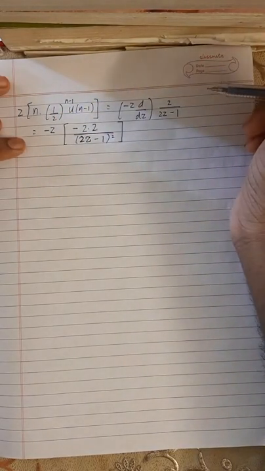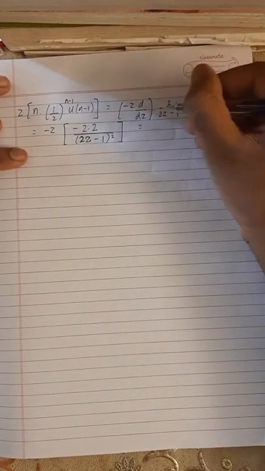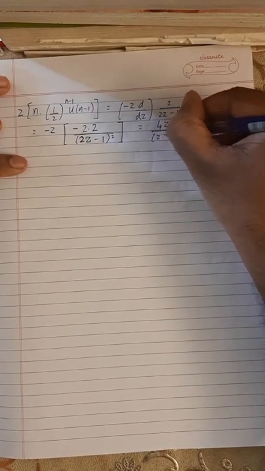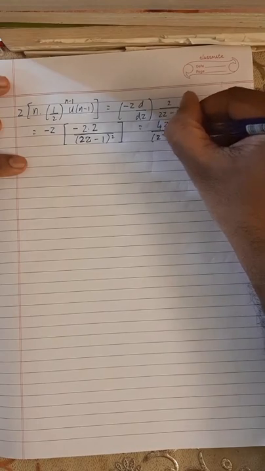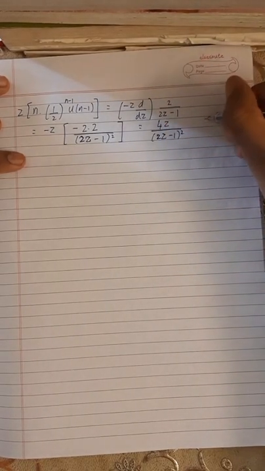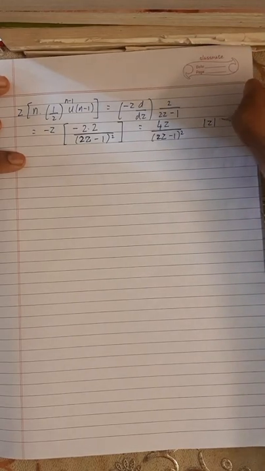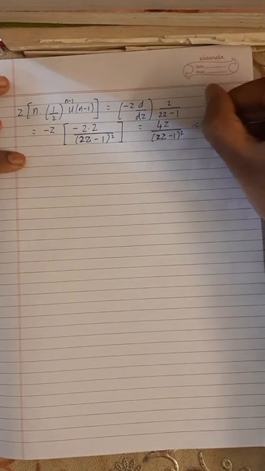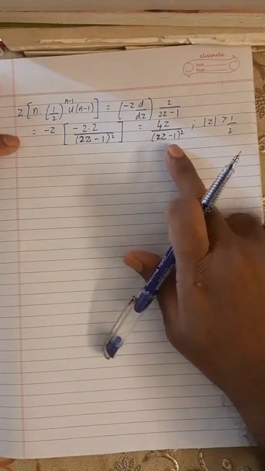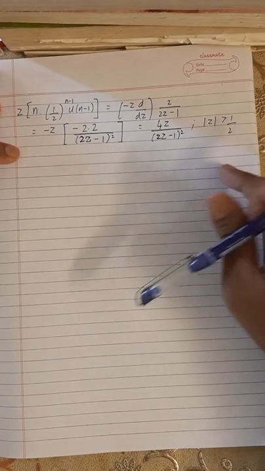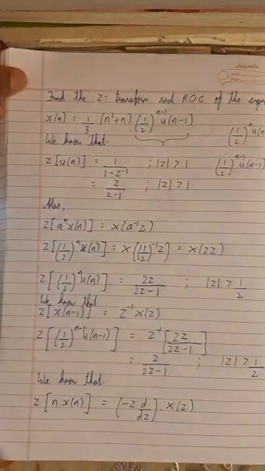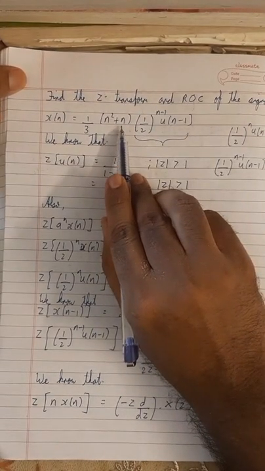Minus of minus becomes plus, and this becomes 4z. So this is nothing but 4z by 2z minus 1 the whole square, and your ROC remains the same. Okay, so now I have found the z transform of this.